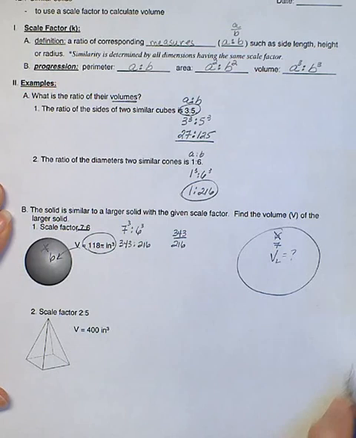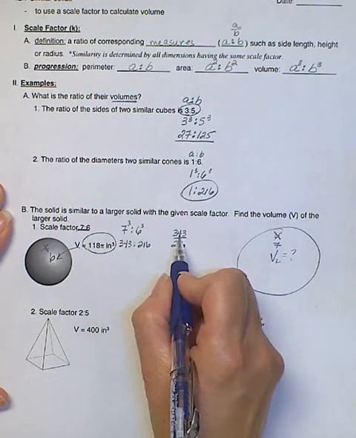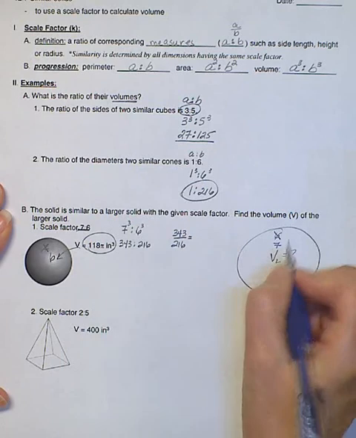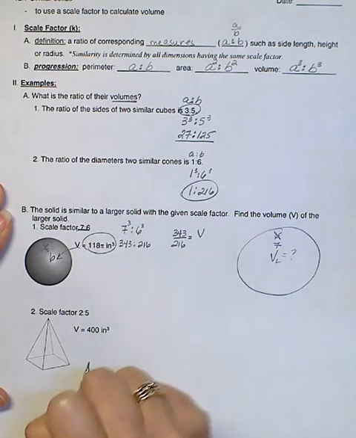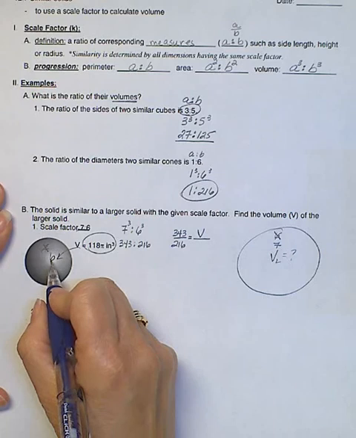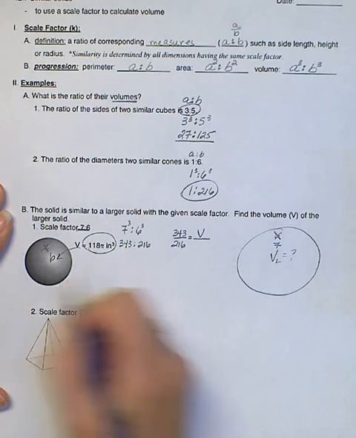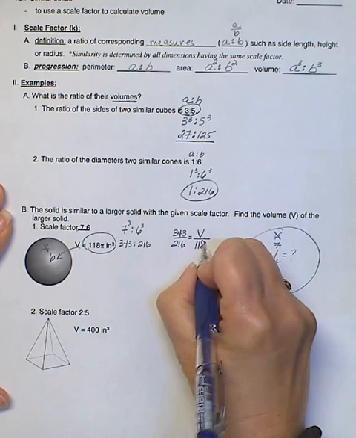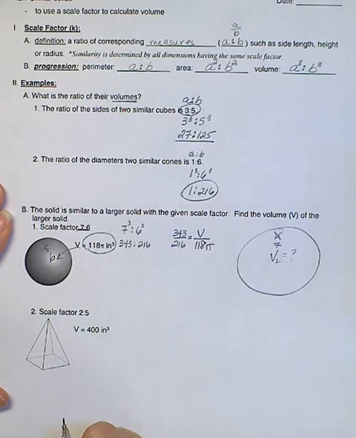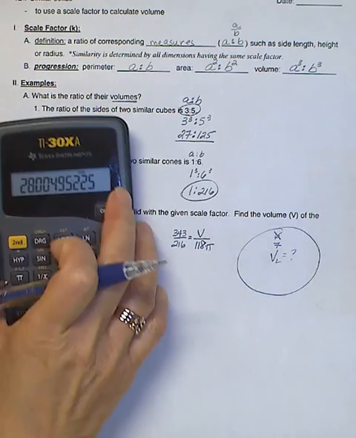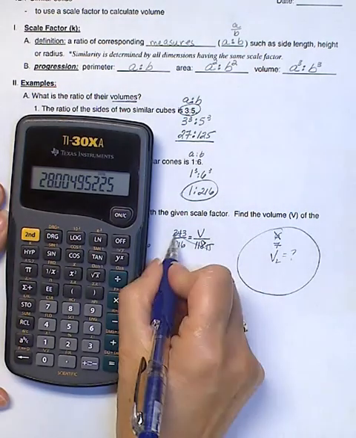So 7 cubed is 343, so the volume that goes with that is the mystery volume. 216 is the volume of the smaller one, and the volume that goes with that is 118 pi. The only thing about that 118 pi is it's actually allowing us to not have to multiply by 3.14. So we just want to be real careful about how we do this. So I'm going to totally ignore the pi when I cross multiply.